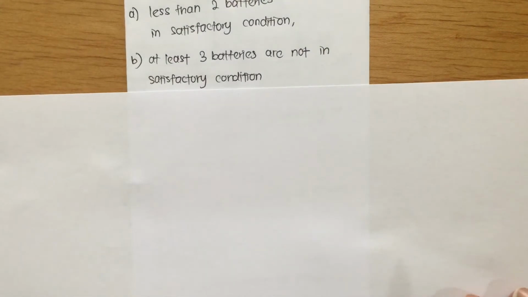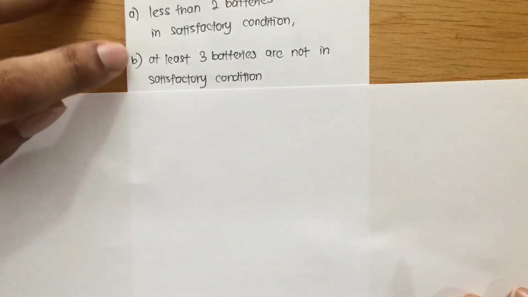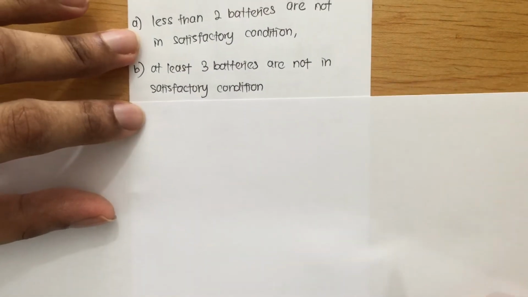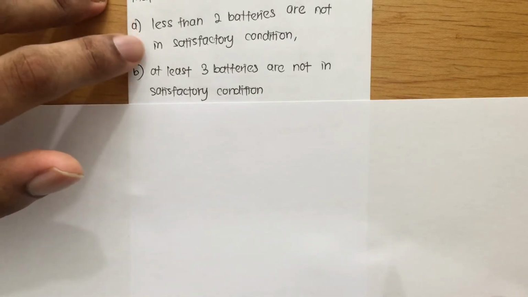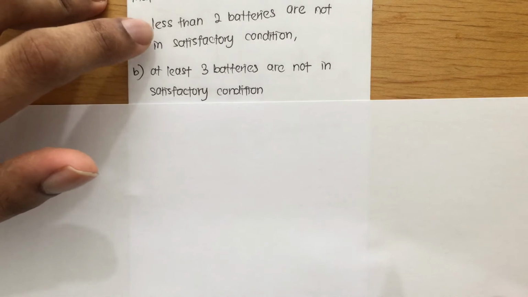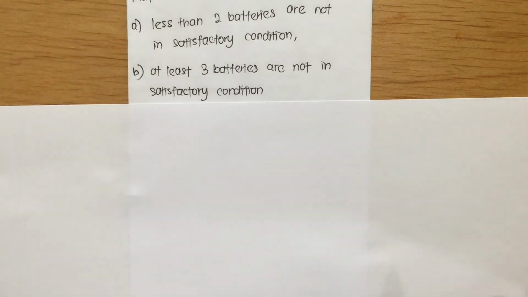So we're going to start off to solve the question part A followed by the question part B. Okay, the question part A asks to find the probability that less than 2 batteries are not in satisfactory condition. Okay, let us start.